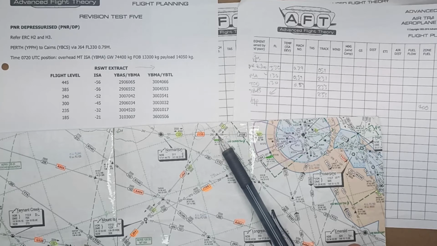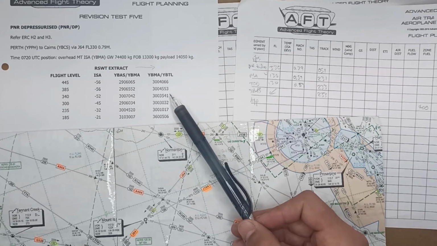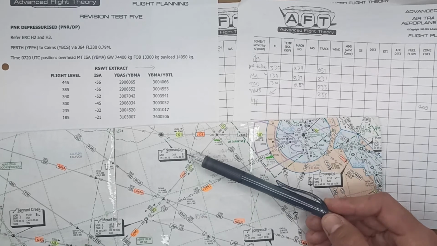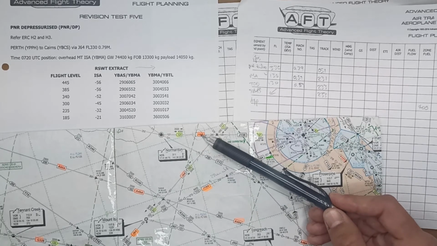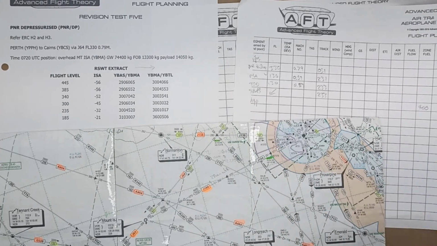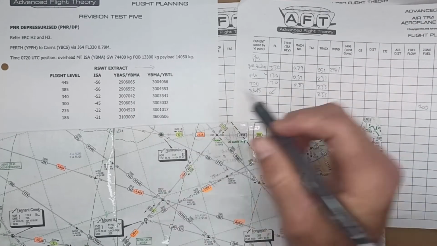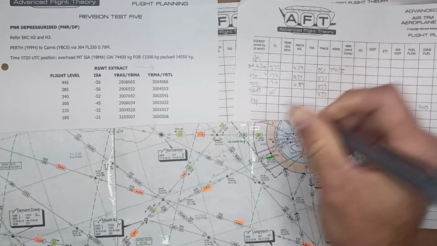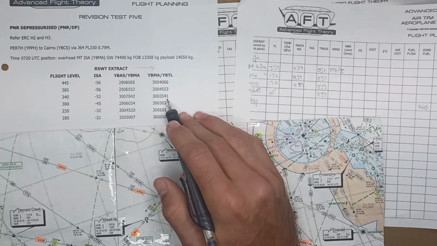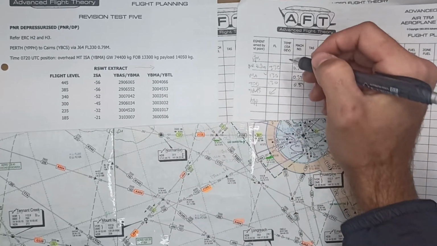So PNR location's good. We'll use the winds for this sector here, 330, so we'll use 340, and I also use the actual magnetic variation as well. So this line here should be 6 degrees east. So I'd take 6 off there, so 294. 294, and it is at 35 knots. And the temperature is minus 41, the ISA is minus 52, so we're actually warmer by 11 degrees.